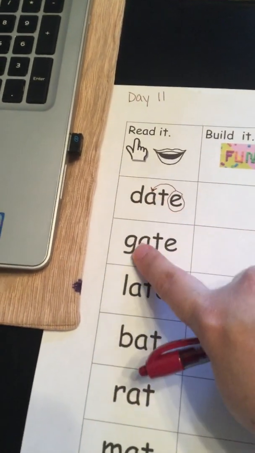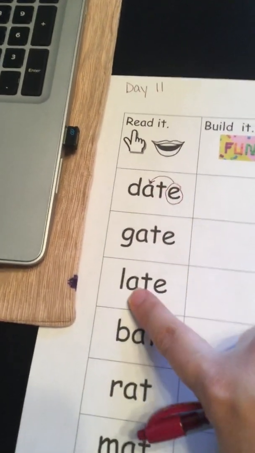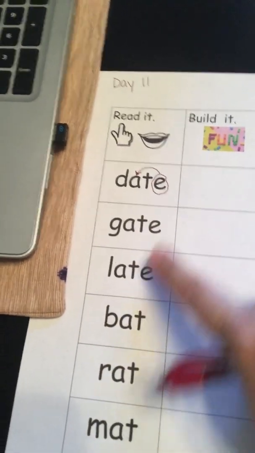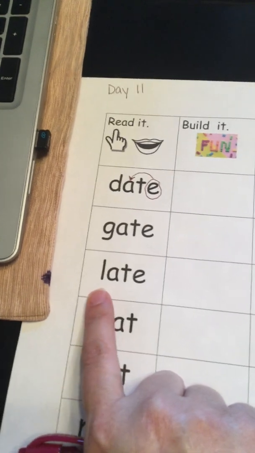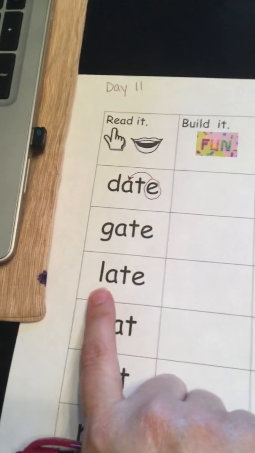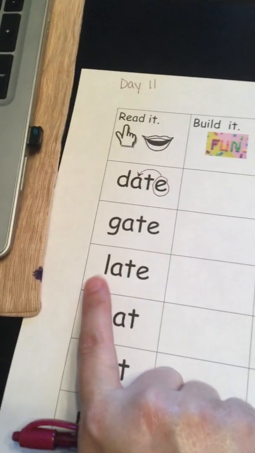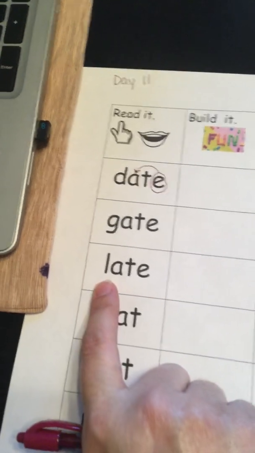The only letter changing, because they all have A, they all have T, and they all have E because they rhyme, is the first letter in the word. So instead of a G, we're going to change it to an L. That's right. Good job.